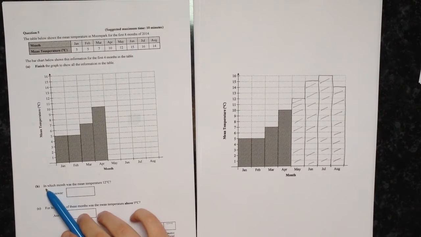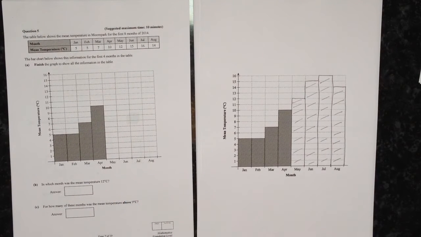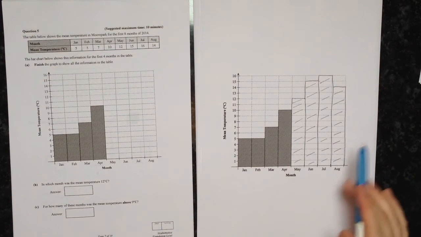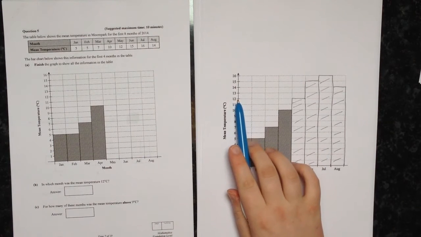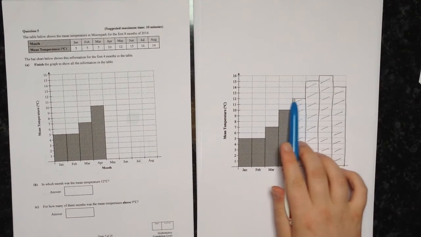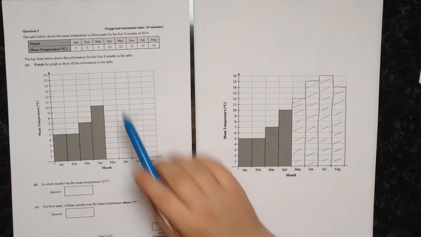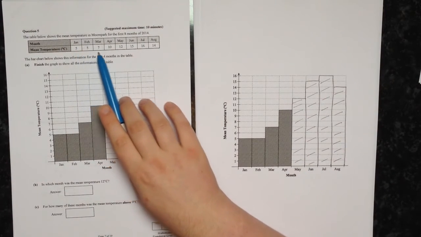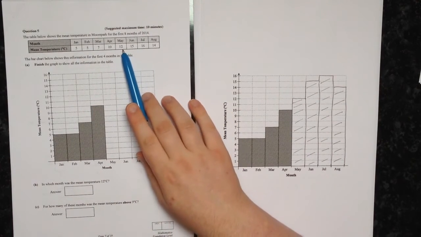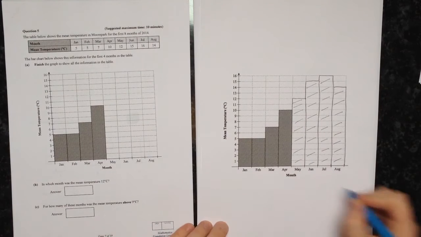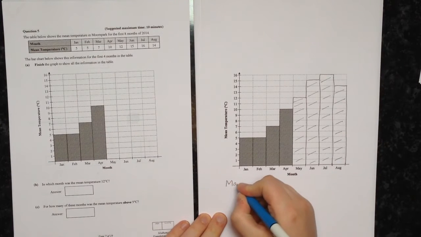Now, part B. In which month was the mean temperature 12 degrees Celsius? So that just means in what month was 12 the temperature. We want to go to the number 12, and go across until we come to the only month that has that temperature, which is the month of May. Alternatively, we could have looked at the numbers here and seen which month has the number 12 beneath it, and again we'll see the month May. So in which month was the mean temperature 12 degrees? The answer is May.